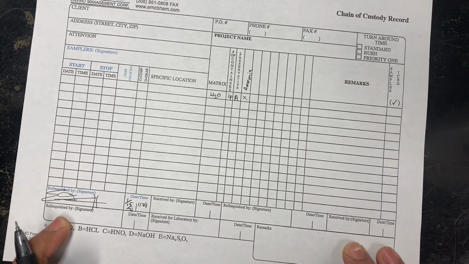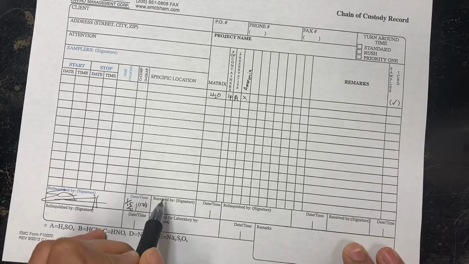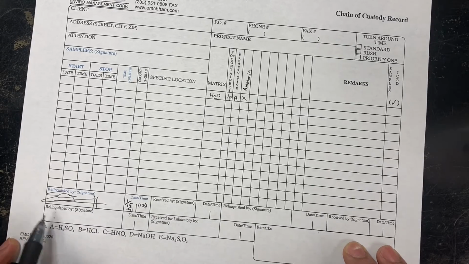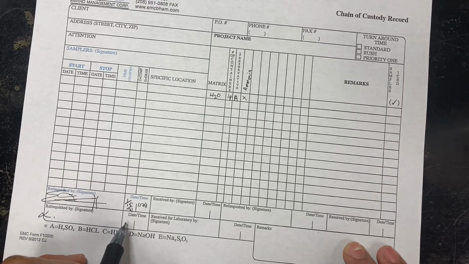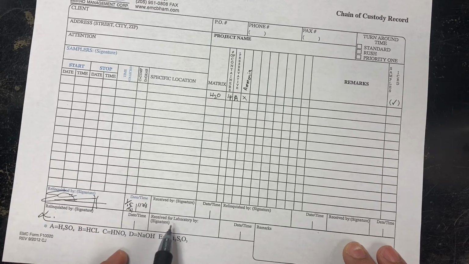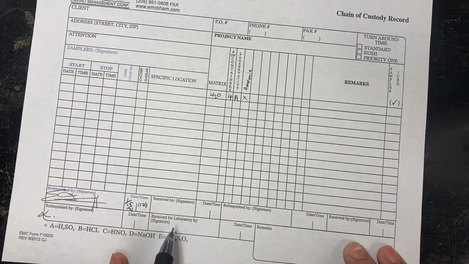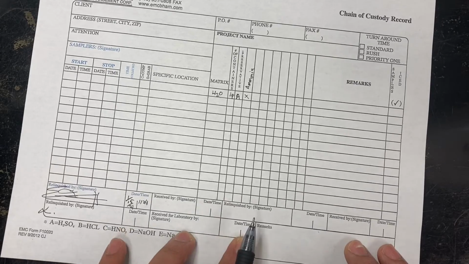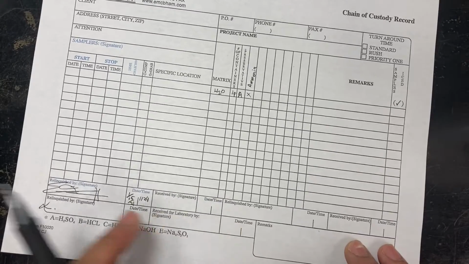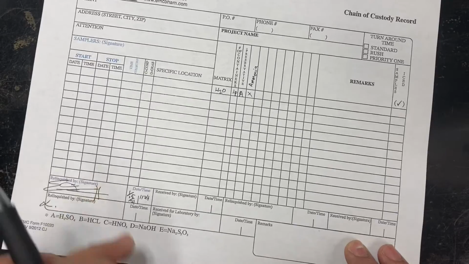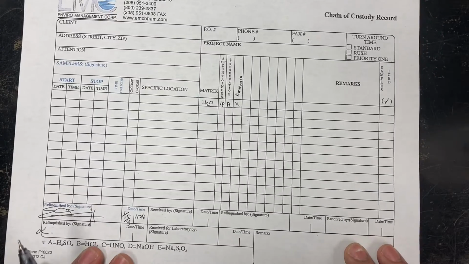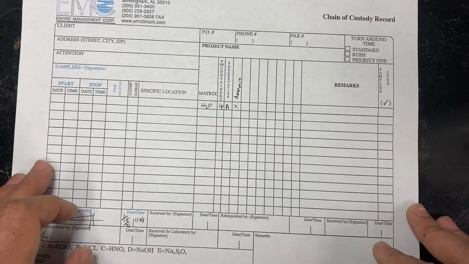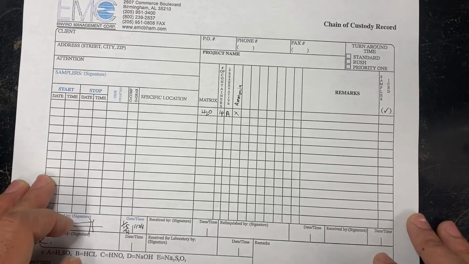And once they get to their destination, they release it to the lab. The person who received it would relinquish it also here, put the new time, and the person in the lab receiving it, typically the person who's actually going to be running the samples as well, will sign it here saying that they received it, everything is in working order, and if there are any questions, they know who to go to if something is out of order, out of whack. So this is how you fill out a proper chain of custody for EMC, Environmental Management Corporation.